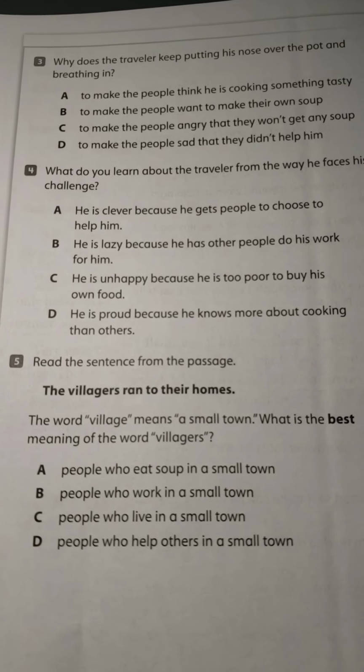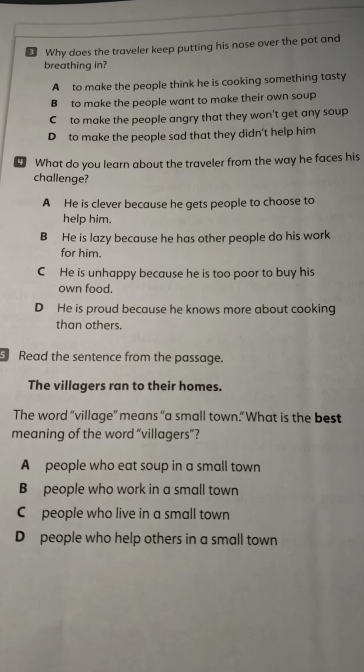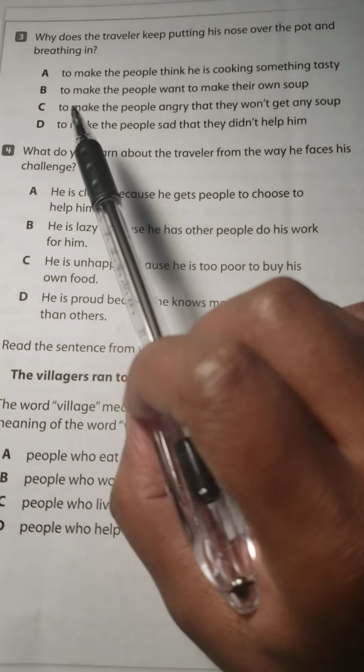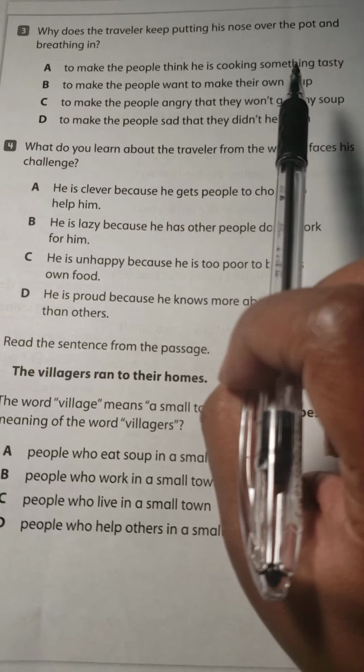Number 3, why does the traveler keep putting his nose over the pot and breathing in? A, to make the people think he is cooking something tasty.